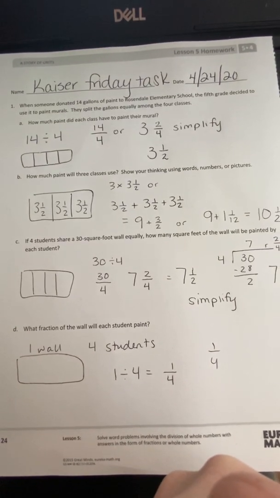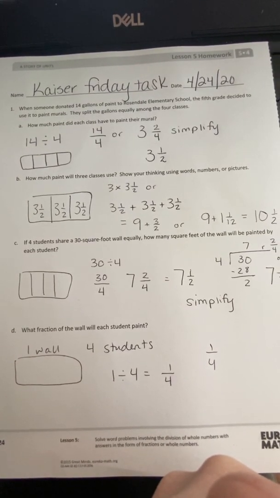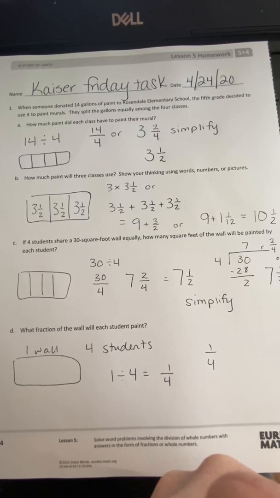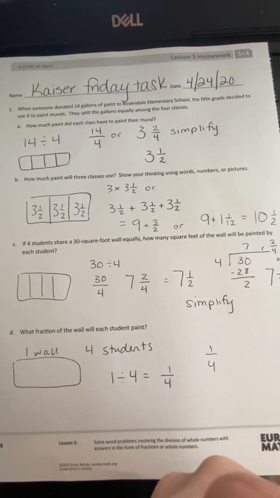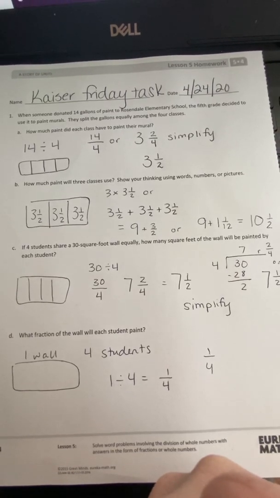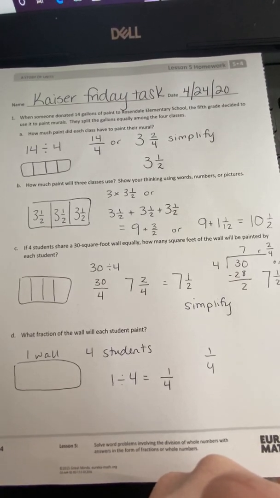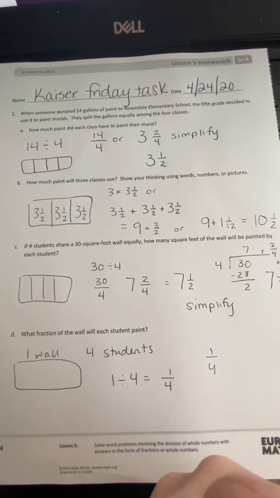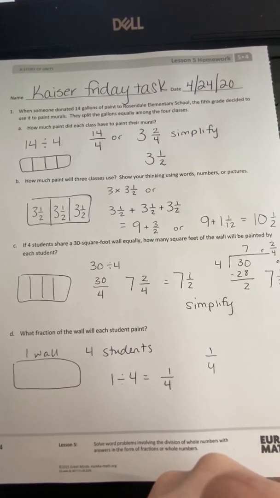Number 1 says, when someone donated 14 gallons of paint to Rosedale Elementary School, the 5th grade decided to use it to paint murals. They split the gallons equally among the 4 classes. Question A, how much paint did each class have to paint the mural?